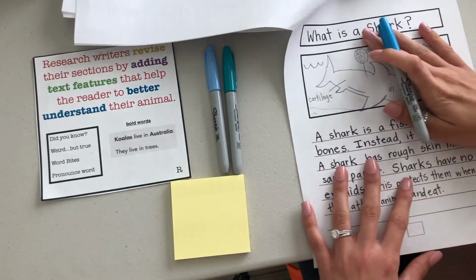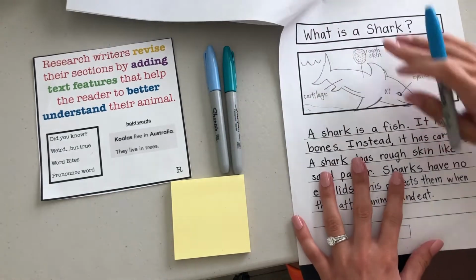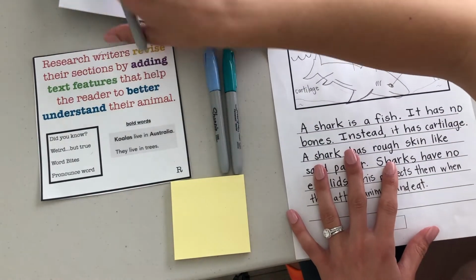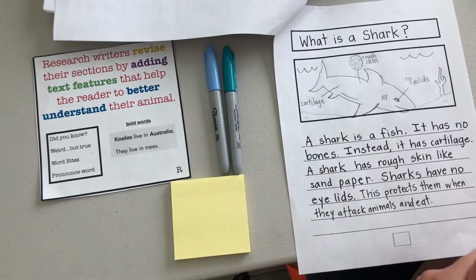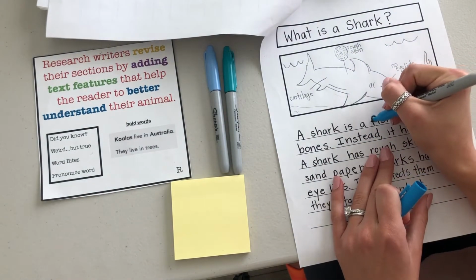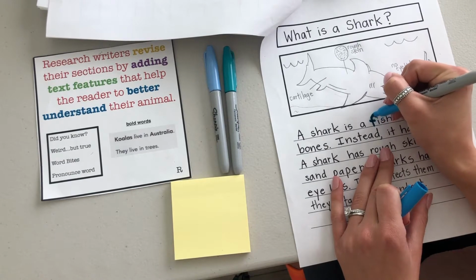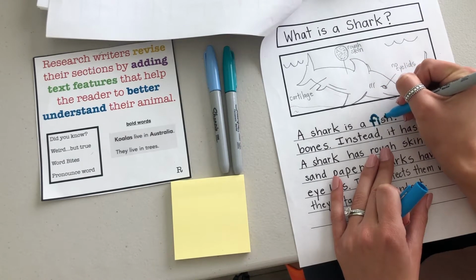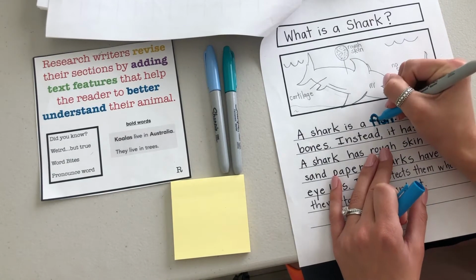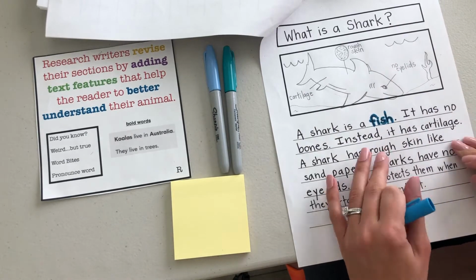One word that I really want my reader to pay attention to is fish, because something that's interesting about sharks is that they are actually a type of fish. So I'm going to make it bold and stand out. You could just use a yellow highlighter, or you could even use a black Sharpie, whatever you have and whatever you like.